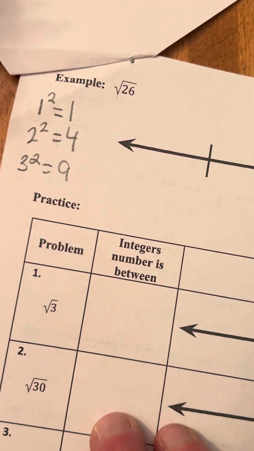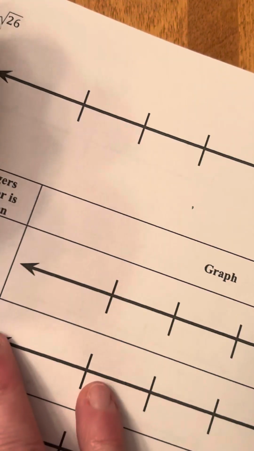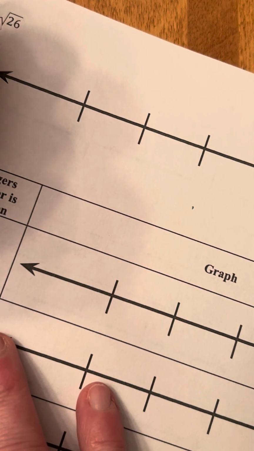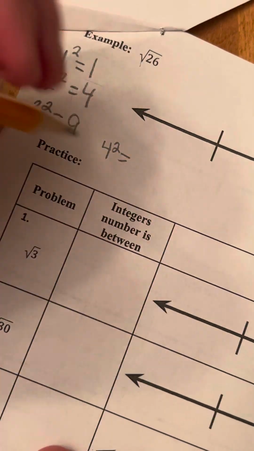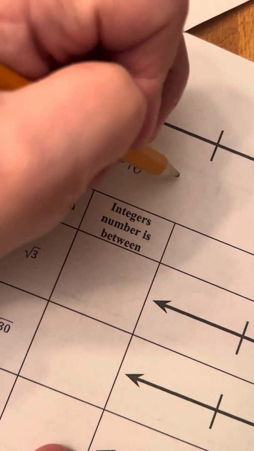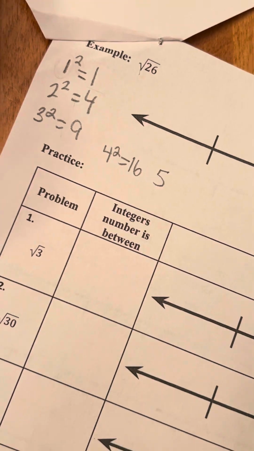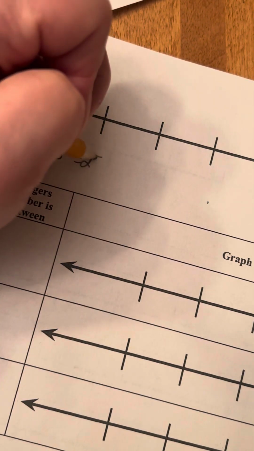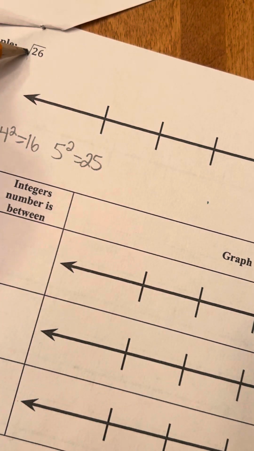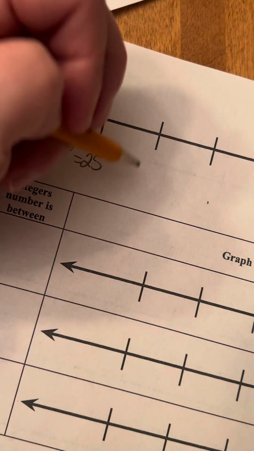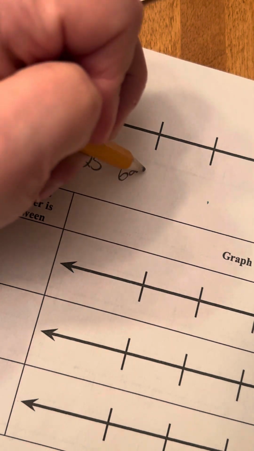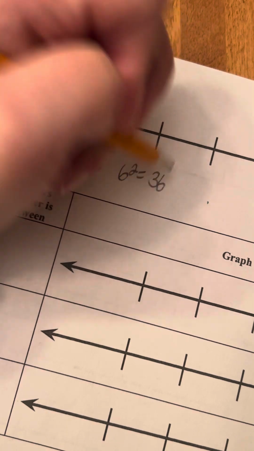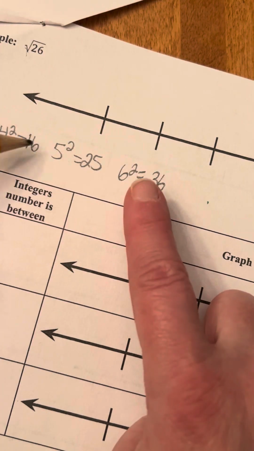Now we haven't quite hit 26 yet, so I'm going to just keep going. 4 squared, or 4 times 4, is going to be 16. 5 squared, or 5 times 5, is going to give me 25. All right, so we're almost to 26, right? If I do 6 times 6, or 6 squared, I'm going to get 36. So it's definitely in between 5 and 6.